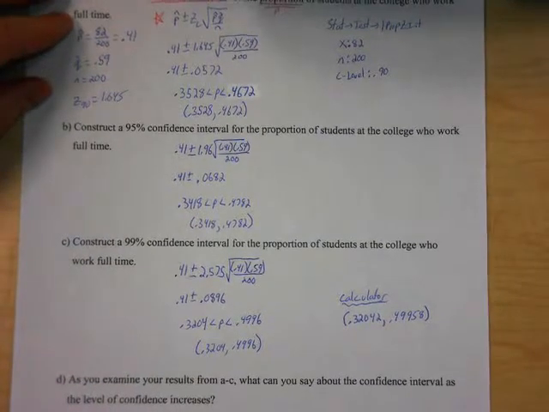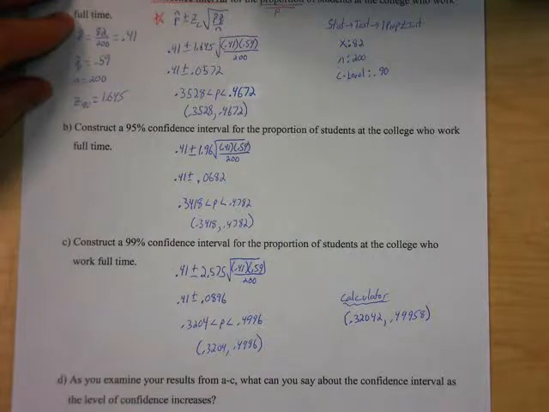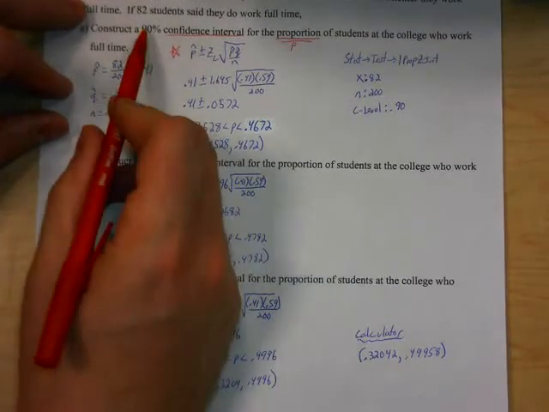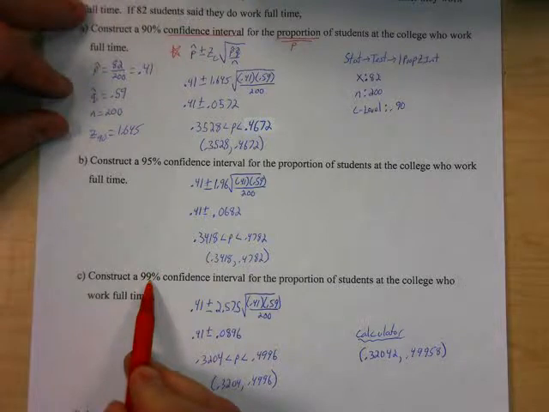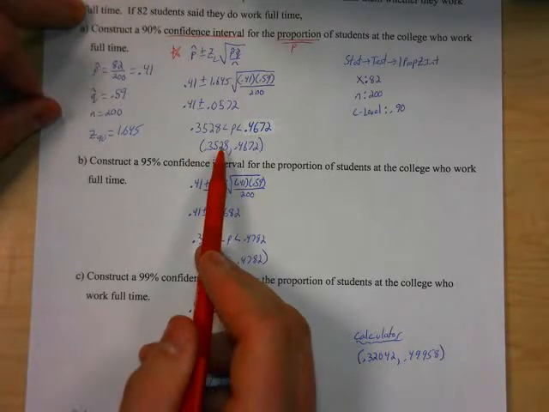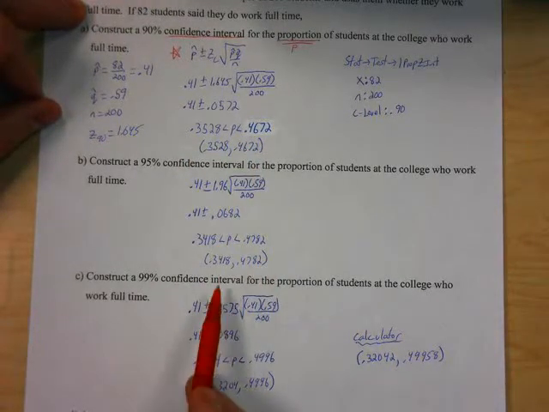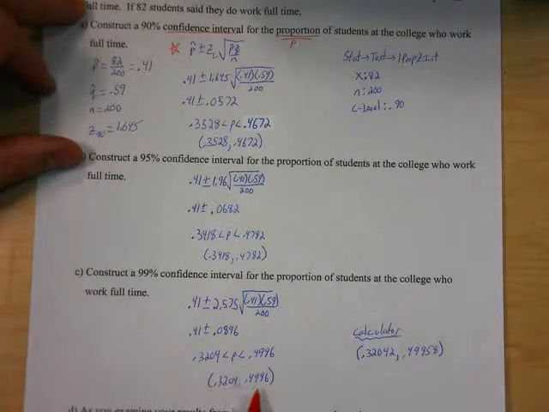Okay, so in part D, as you examine your results from A to C, what can you say about the confidence interval as the level of confidence increases? So as we go from 90 to 95 to 99% confident, as we gain confidence in our estimate, notice what happens to our interval. We go from, say, 35 to 47%, from 34 to 48, from 32 to 50.